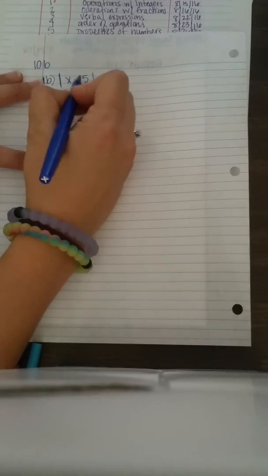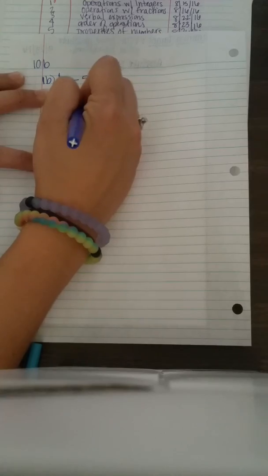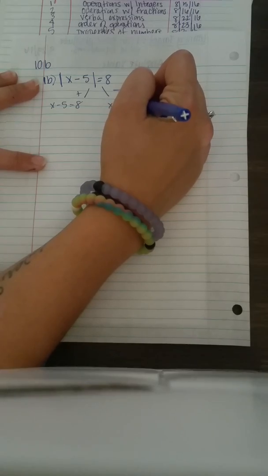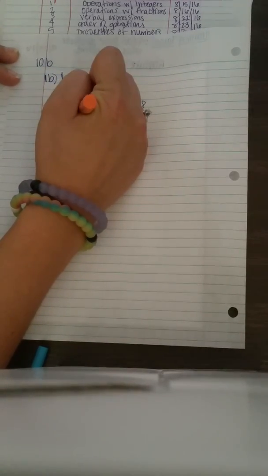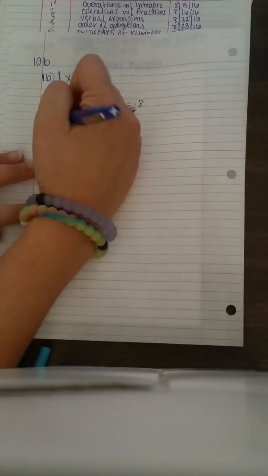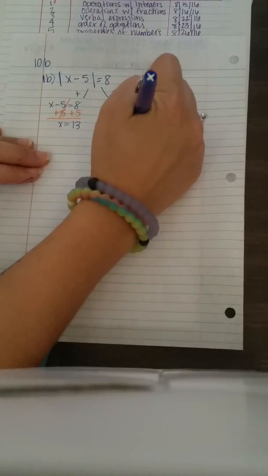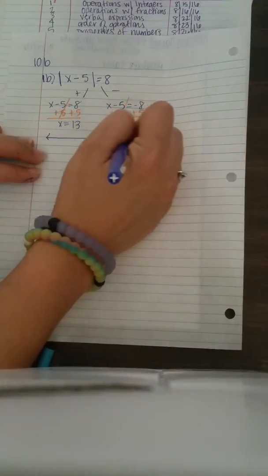Try it without me. All right, so everybody should have 2 sides, a positive and a negative. Do we change the sign inside the house? No, it stays the same every time. What sign do we change? On the 8. So we get x minus 5 equals 8 and x minus 5 equals negative 8. All right, it's a minus, so we add 5 to both sides. And 8 plus 5 equals 13. Now over here, it's a minus, so we still add 5 to both sides. And what's negative 8 plus 5? Negative 3. Awesome. Okay, we draw our number line.